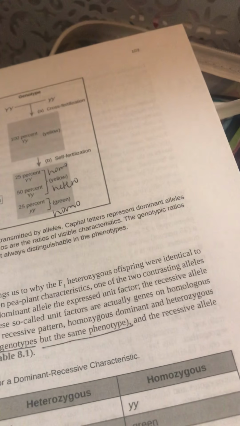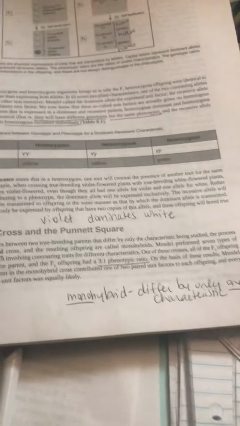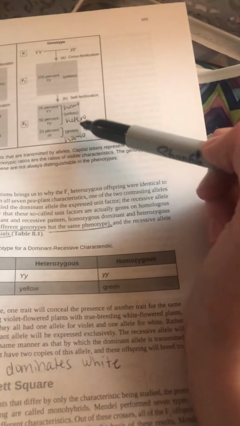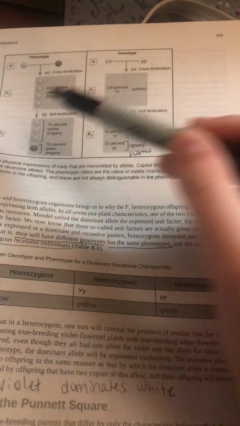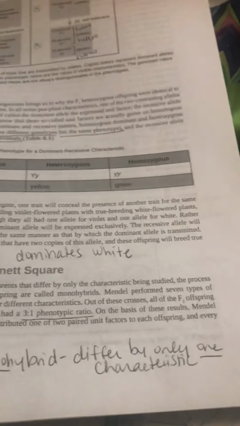Moving on. So, again, there's a chart here. This is page 103, if that helps. Again, some more information here on genotypes, phenotypes, a comparison of the two to help you understand.